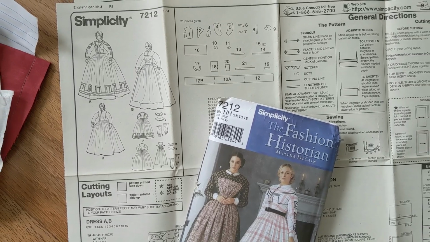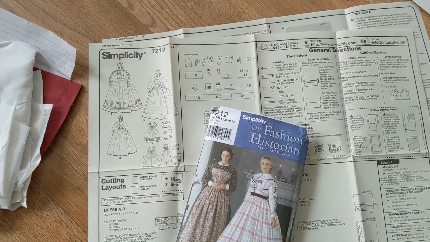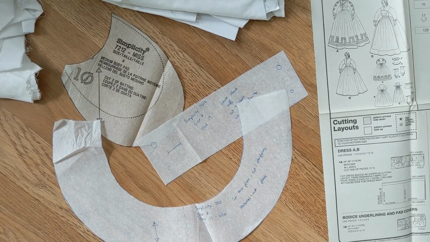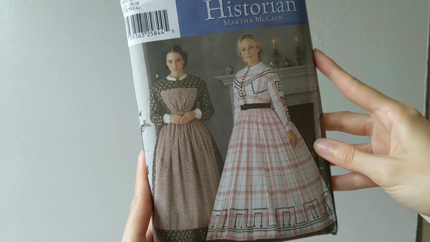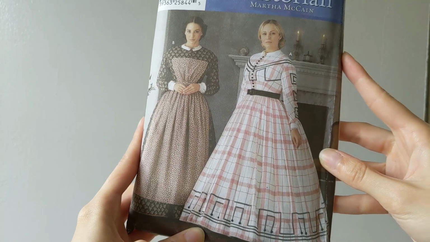This pattern gives you everything you need, except undergarments, to build your 1850s wardrobe. It includes pieces for making an apron, undersleeves, and a collar. In addition, the dress design is a great basic that can be used for working class or upper class scenarios based on your fabric choice.